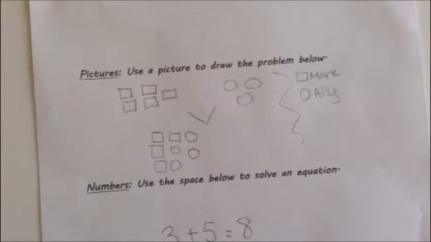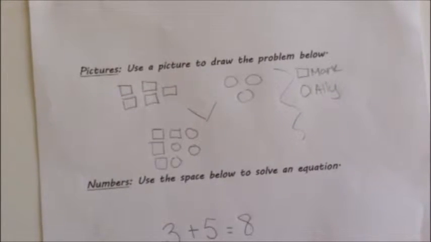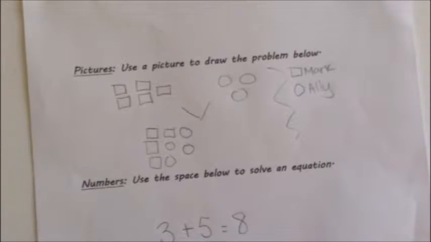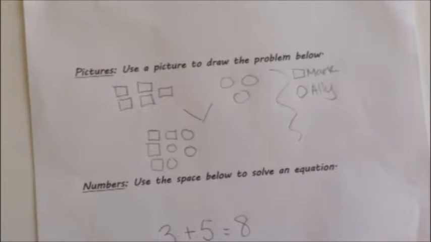By drawing an arrow to the combined number of cars, students are showing that when Mark's cars are combined with Allie's cars, there will be a total of 8 cars. Finally, I will be demonstrating how to use mathematical symbols to solve the problem in the abstract stage.